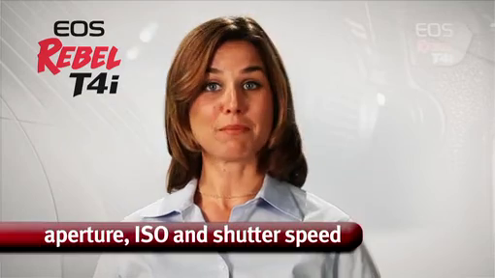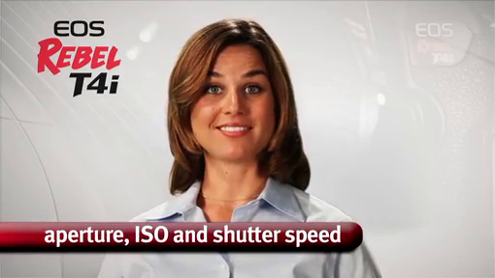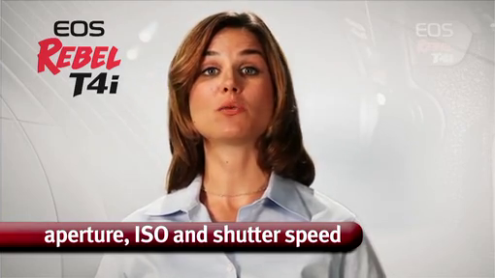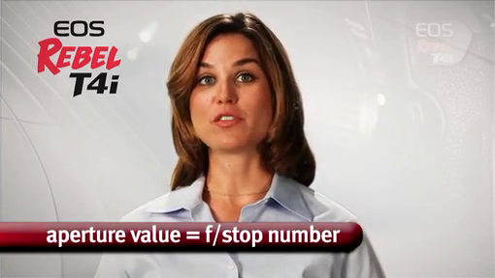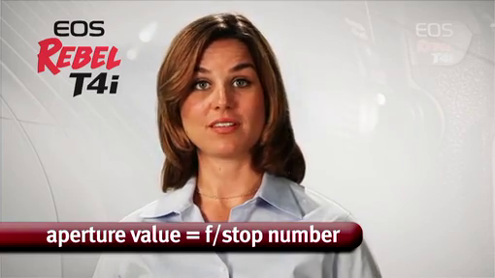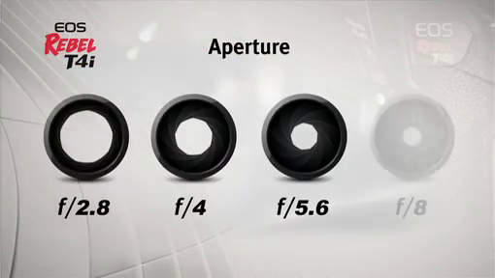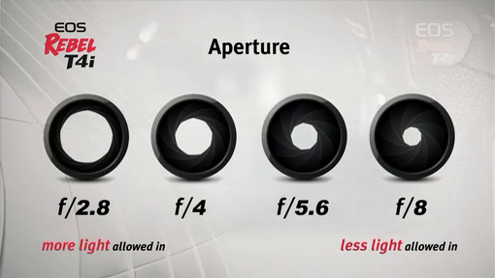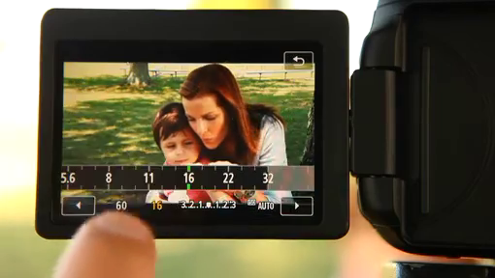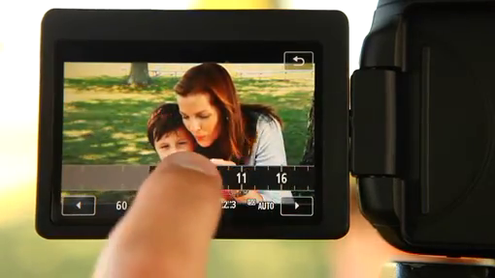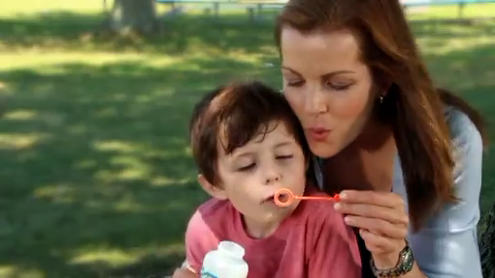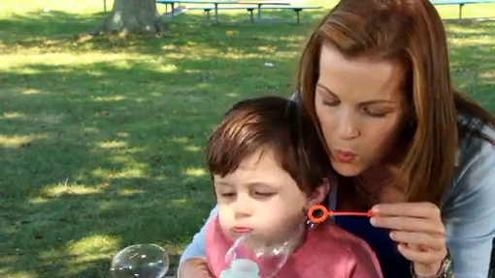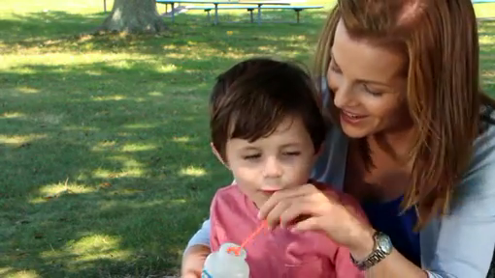So let's explain what aperture, ISO, and shutter speed mean. Aperture is a measurement of how wide the opening in the back of the lens opens to allow light in. Aperture values are expressed in numbers called f-stops. A lower f-stop number means more light is coming into the camera lens, and that the opening is wider. Aperture also controls depth of field. Choose aperture settings such as f5 to create beautiful background blur, or a small aperture setting like f16 when every area of your shot needs to be sharply in focus.